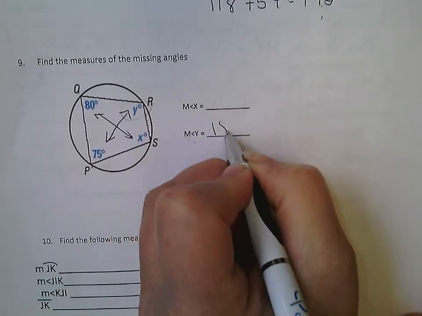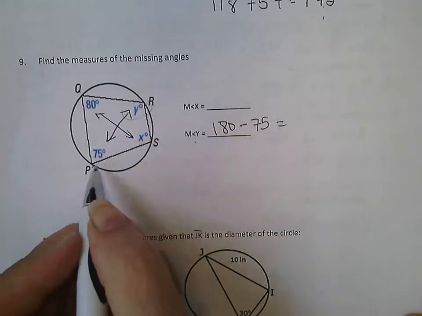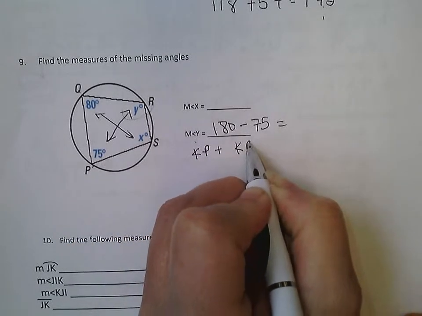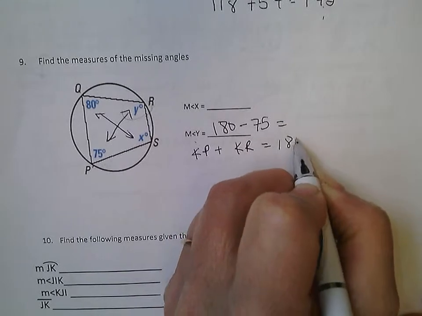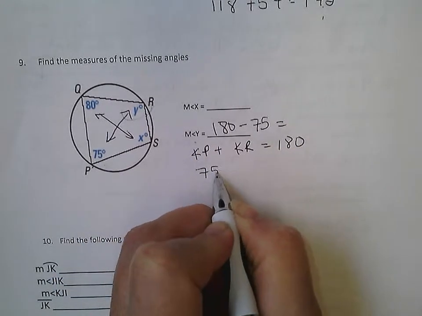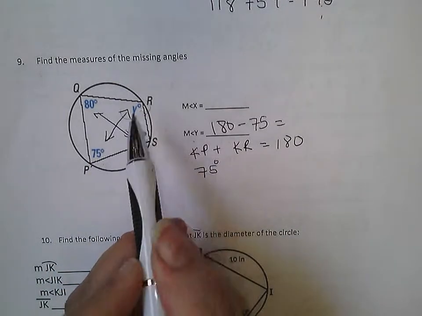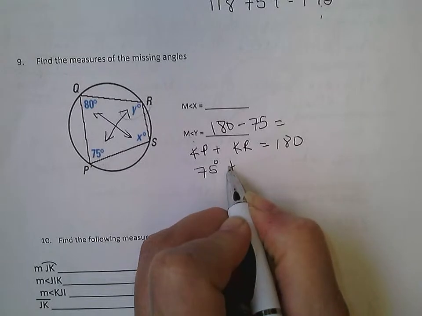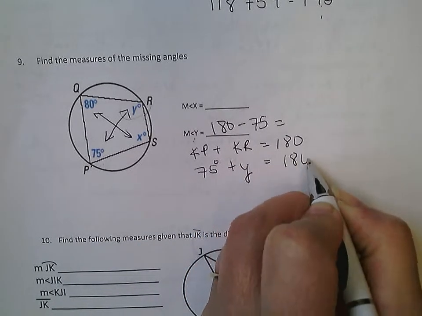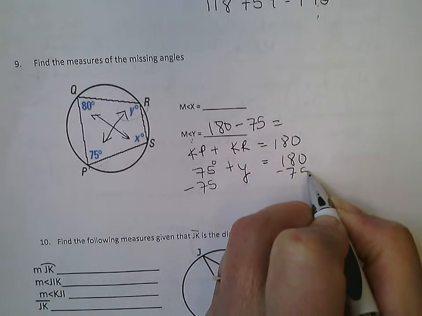We can say it's 180 minus 75 degrees, because angle P plus angle R is equal to 180 degrees. Angle P, we're going to substitute 75 degrees in here. And then angle R, we can say is our Y. So our Y is equal to 180, subtract 75 from both sides.